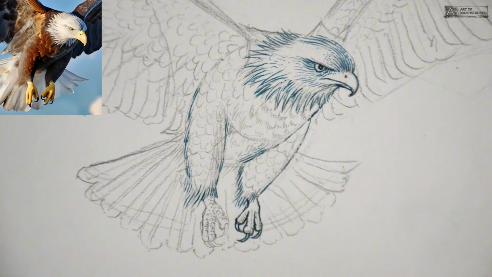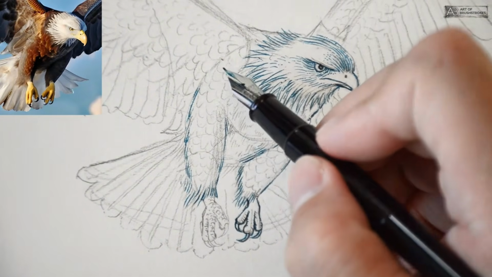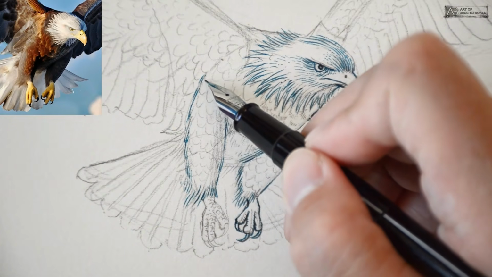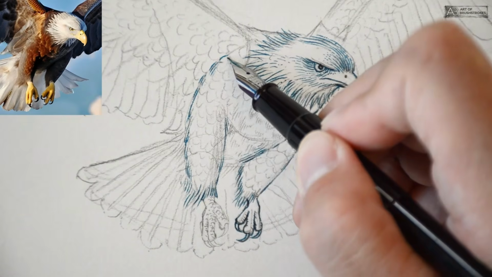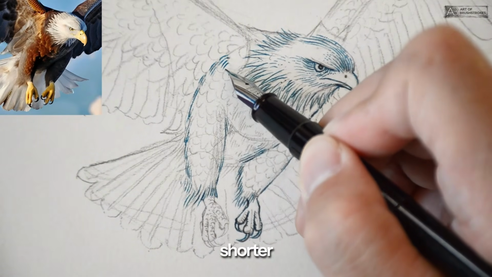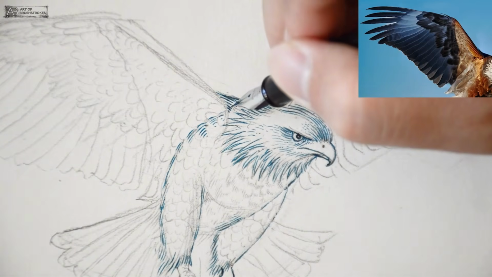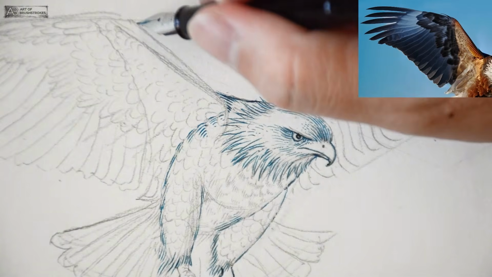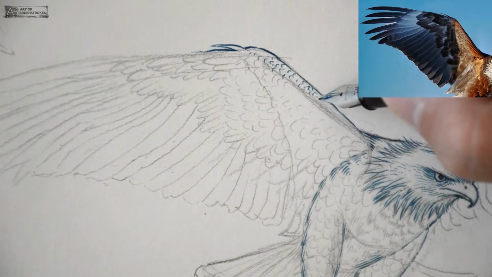And that's done. Now we look at this wing, specifically at its connection. Here there's no clear turning line, it's staggered because of the feathers. The feathers are getting shorter, so give it a slight wobble and use hatching to accentuate the corner. Use broken lines to create the fish scale texture.